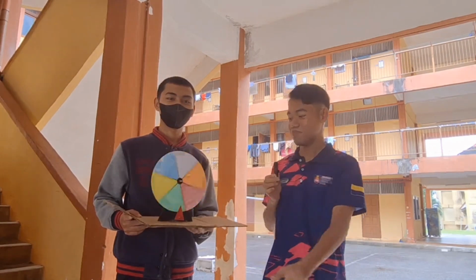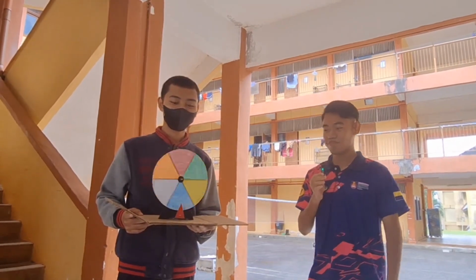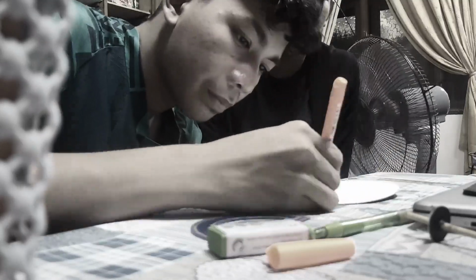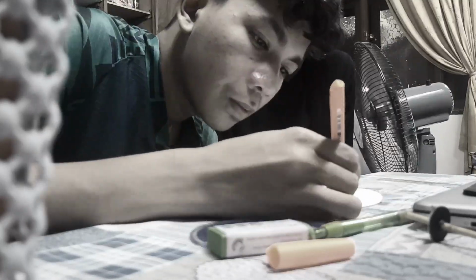I want to ask the audience, what is the probability of getting each color on a wheel? And what is the probability of each color when the sample size is 30? Before we begin our experiment, this is the process of how we make the spinning wheel.